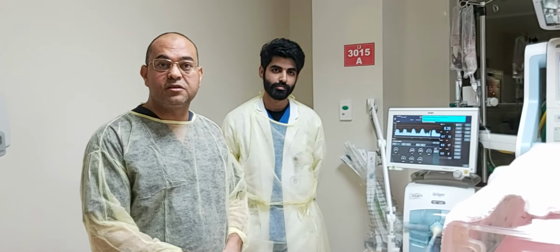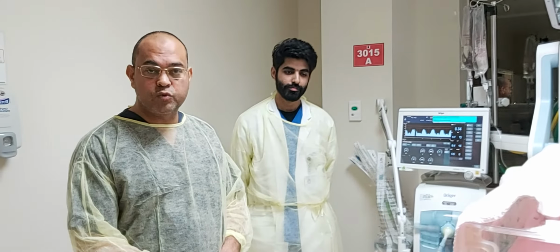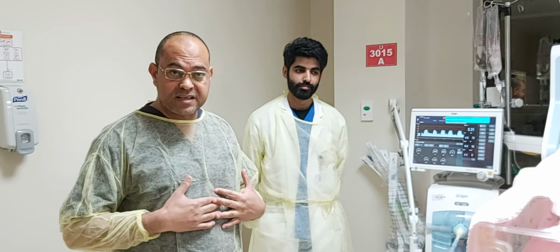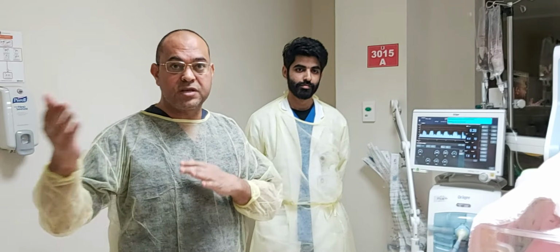Case today, just admitted now, full-term baby, 38 weeks. During the clinical examination, we discovered the baby had a scaphoid abdomen with chest bulging. So we requested an X-ray, and it confirmed congenital diaphragmatic hernia.